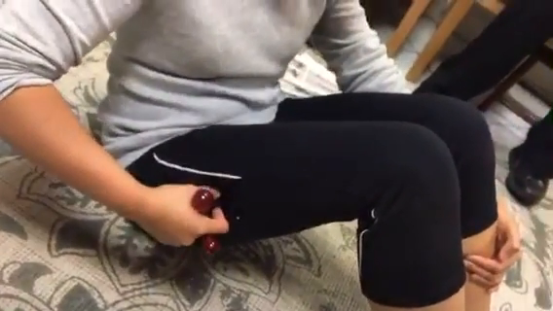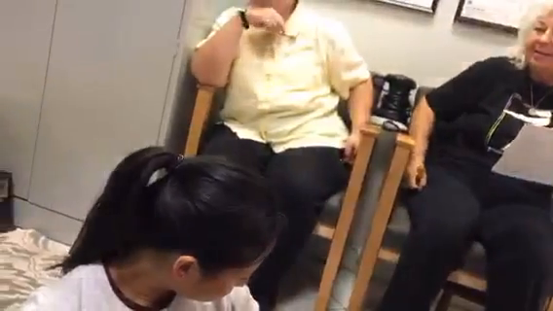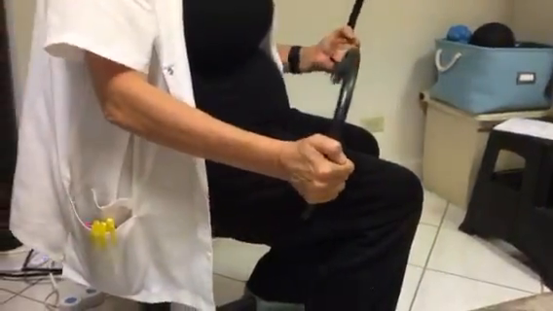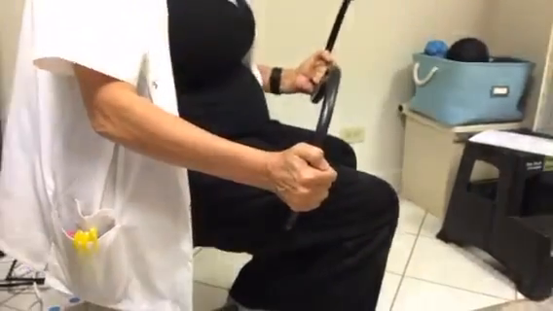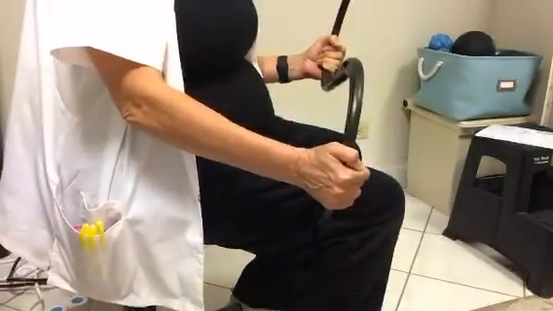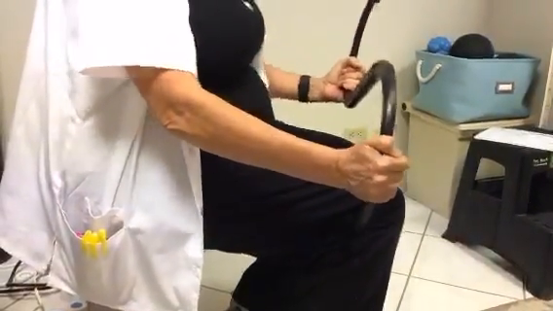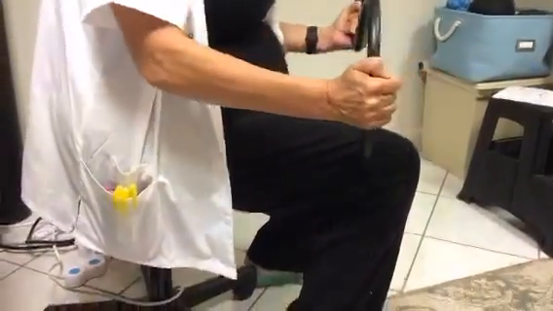How long do you hold the point? Once you find a painful spot, two or more breaths. But if I don't find one, I might just go quickly. Oh, I don't feel anything, go to the next one. No, nothing there, maybe I'll move to the next one. So I'm looking around for a painful spot.